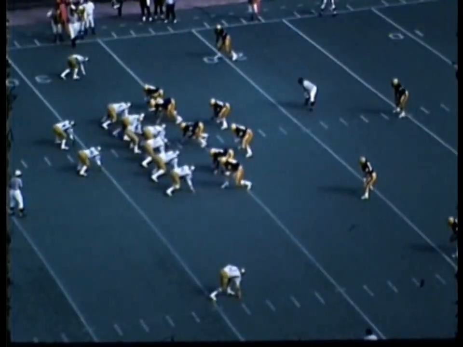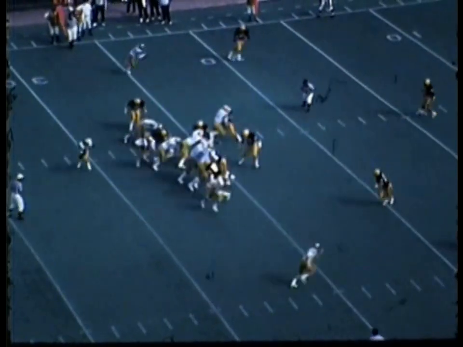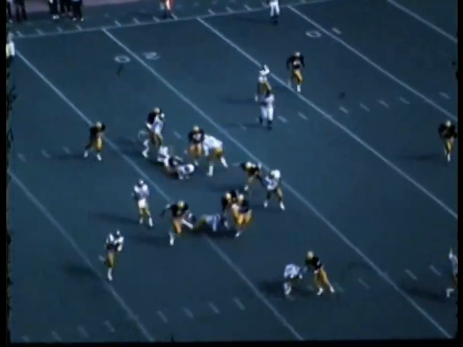Monahan splits out wide to the right side. They're on the Iowa 27-yard line. Iowa leading 14-3 in the third period. Here's Shara. Rolls out.